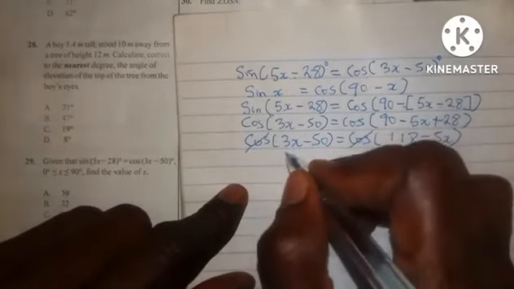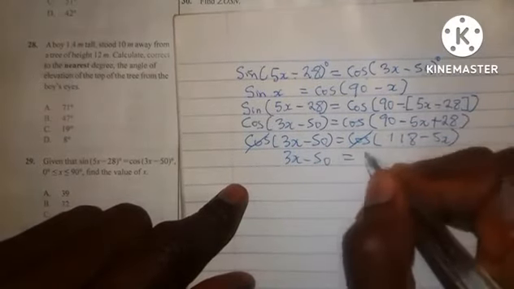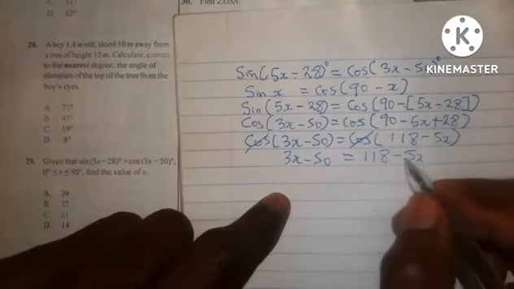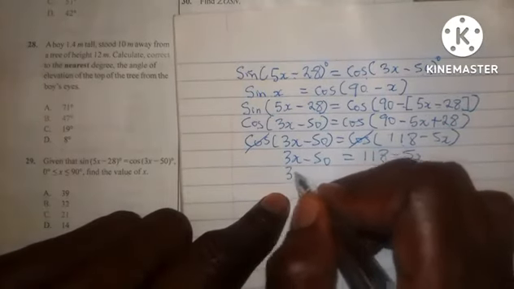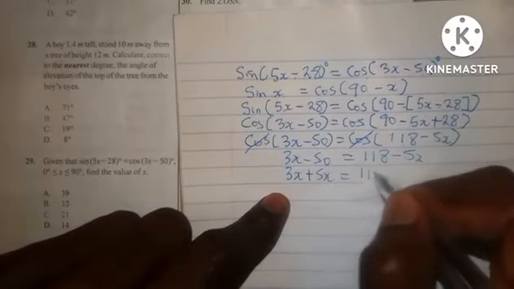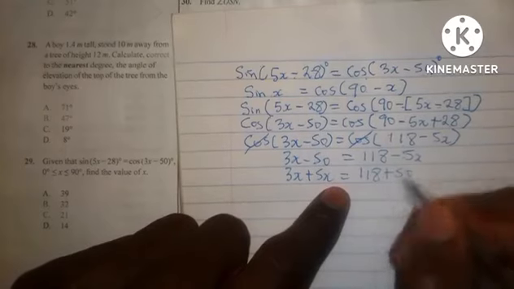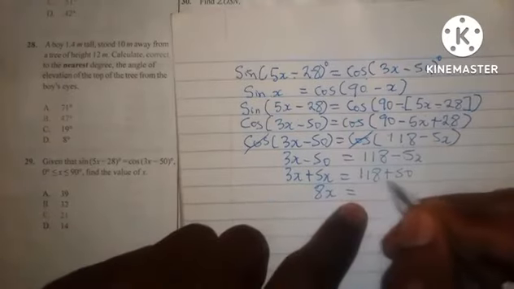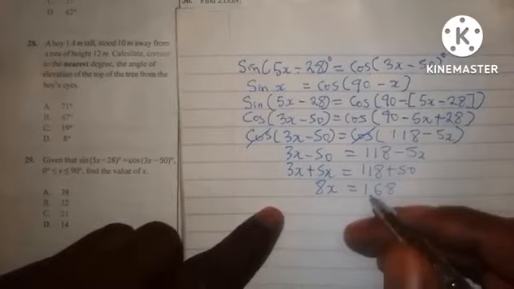You can see here that the cosine on the left will cancel the cosine on the right. So here we shall have 3x minus 50 equals 118 minus 5x. Collecting like terms, I'm going to move my minus 5x to this side. So on the left it becomes 3x plus 5x equals 118. Then my minus 50 to this side becomes plus 50. Now if you add this up, it gives us 8x equals, then if you add this up, you are going to have 168.